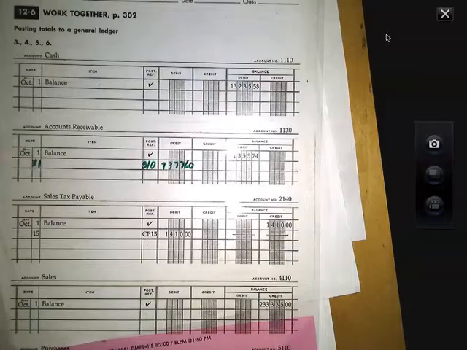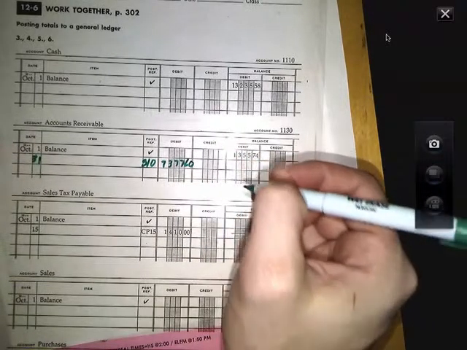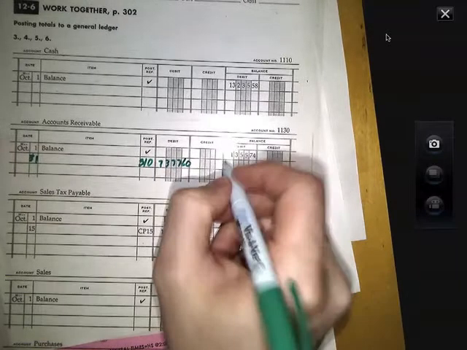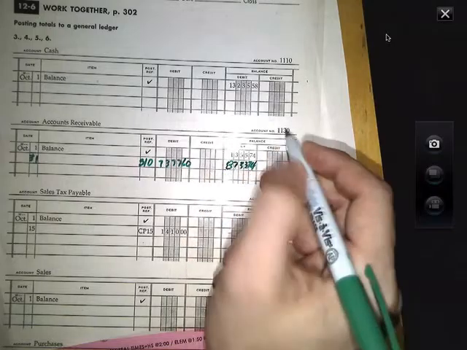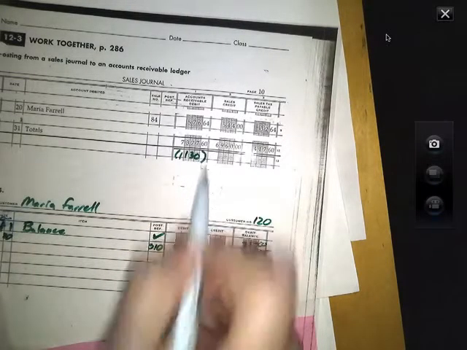And it should be 87,33.34. Now, 1130, we're going to put 1130 right here. You know how we usually post it here?